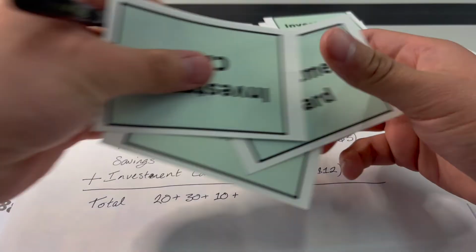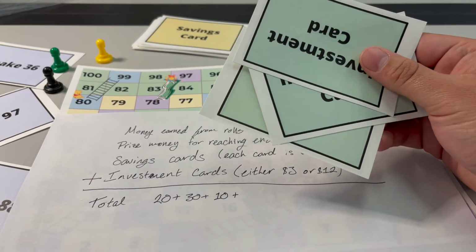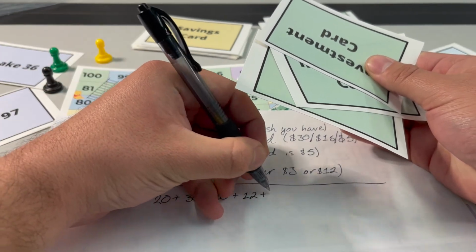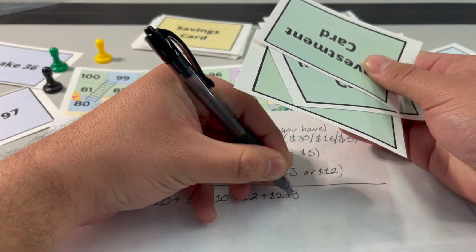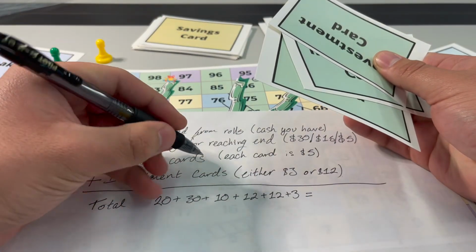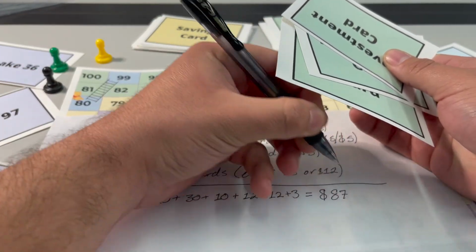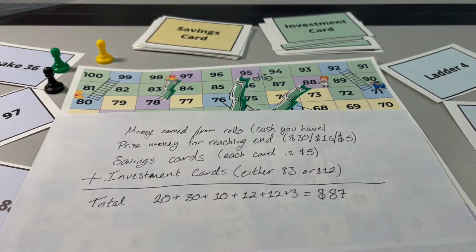And finally, I got 3 investment cards, which we already flipped for, which we had 12, 12, and 3. And in the end, if we total them up, I have a total of $87. And whoever has the most money wins the game.